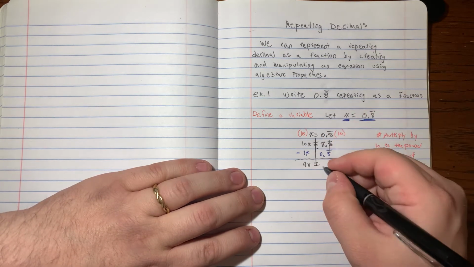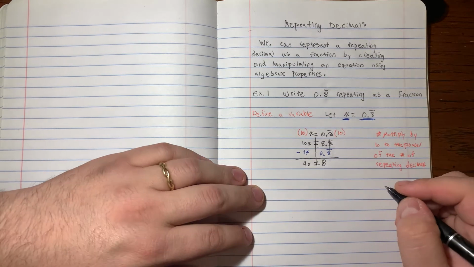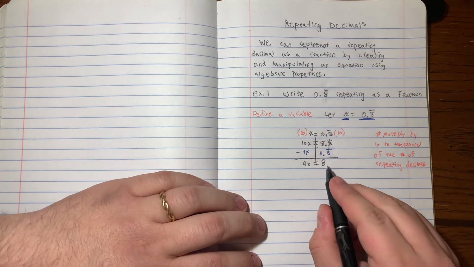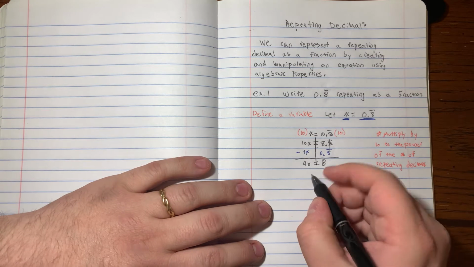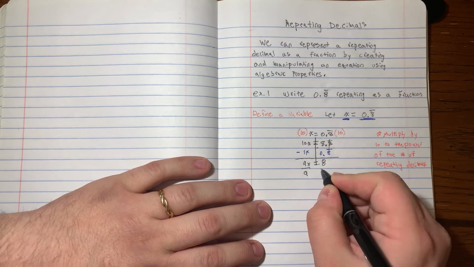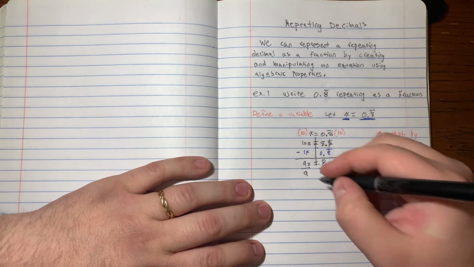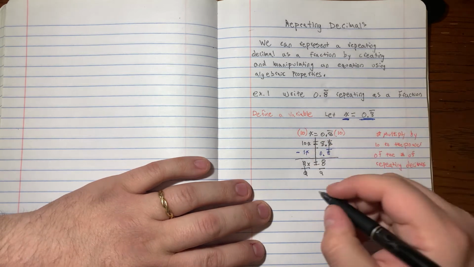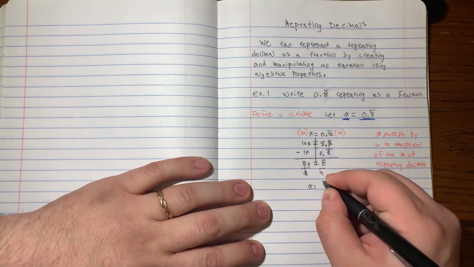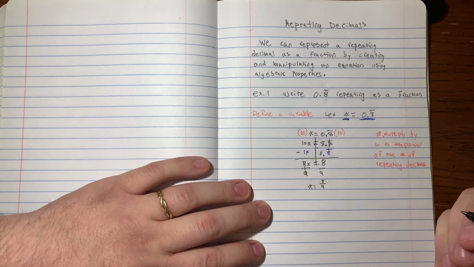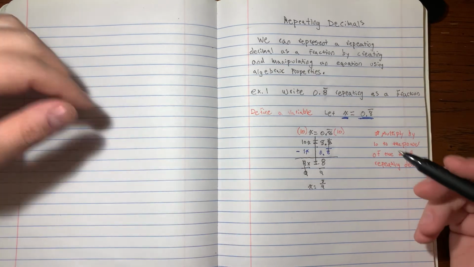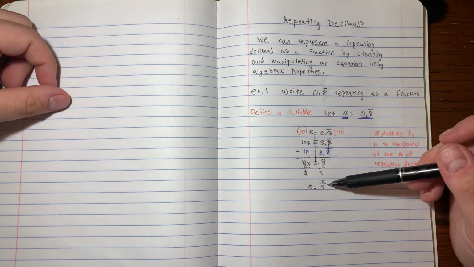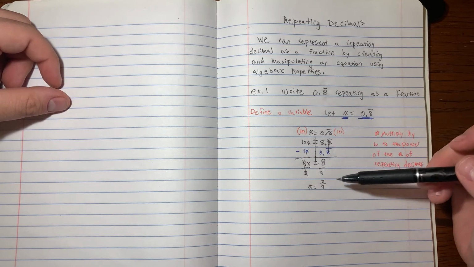So I have 8 minus 0, and that just equals 8. So we have 9x equals 8. My last step, of course, is to divide by 9 on both sides. Those 9s cancel, and you get x equals 8/9. And that's how you convert 0.8 repeating to a fraction.